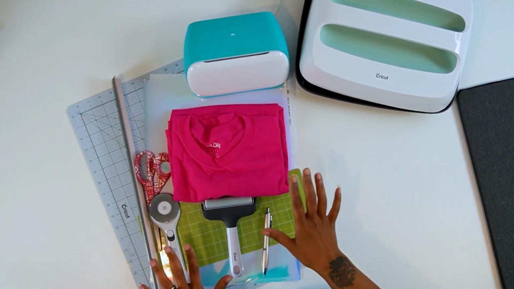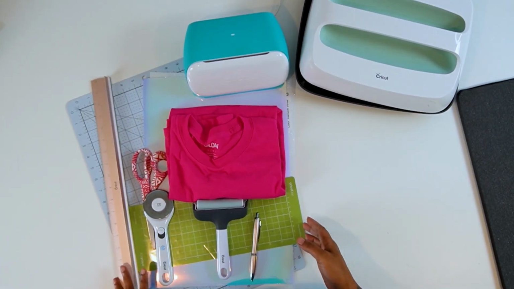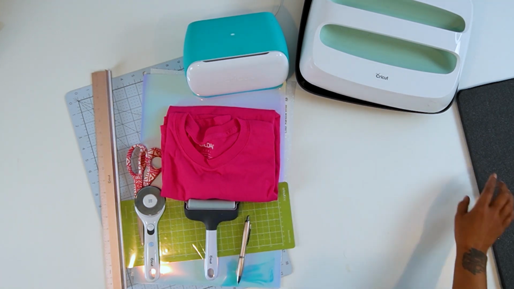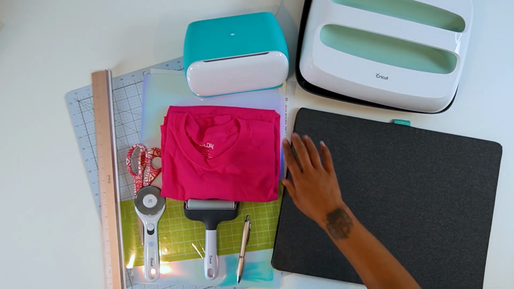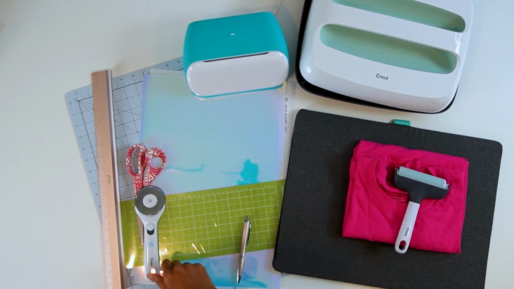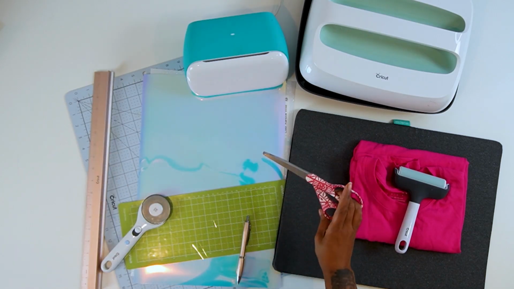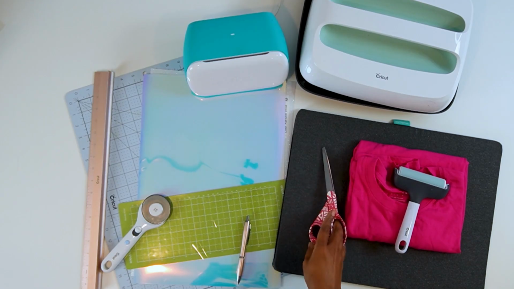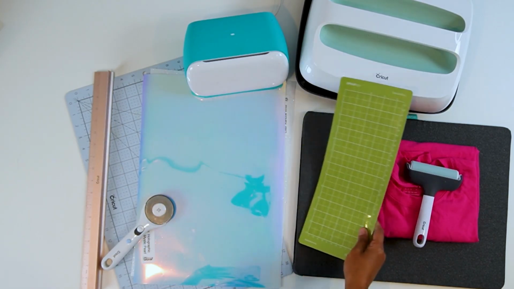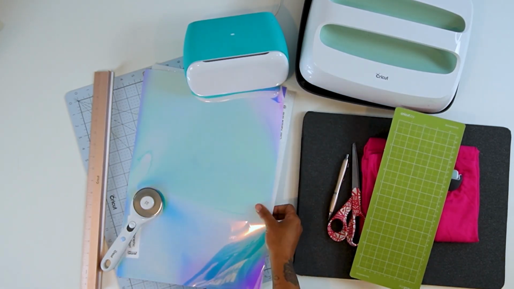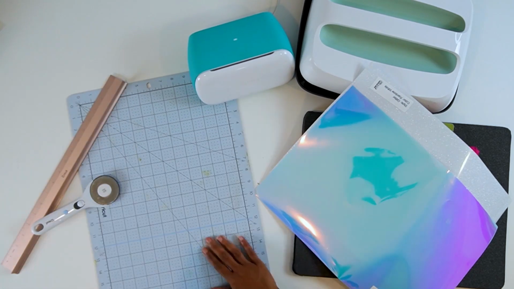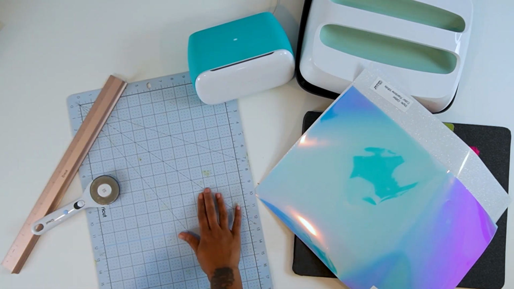Real quick, let's go over everything we have here that we are going to use for this project. We have our Cricut Easy Press we're going to use to press it, our Easy Press mat, the Cricut Joy of course. We have a t-shirt, and I have a brayer. I always like to have a pair of scissors around when I am working with vinyls, my weeding tool, my Cricut Joy mat, and then I have my vinyl here. We're going to use these two colors for the design. And it's a little stained, but those are glue stains.